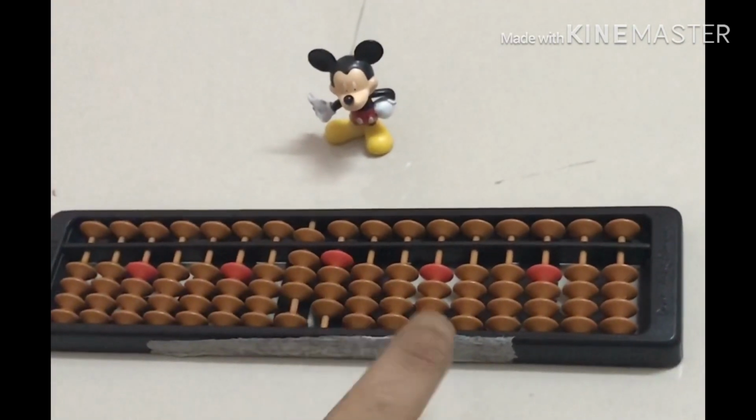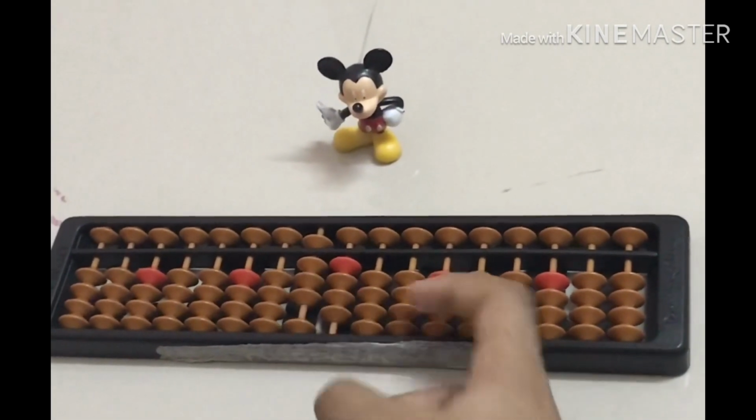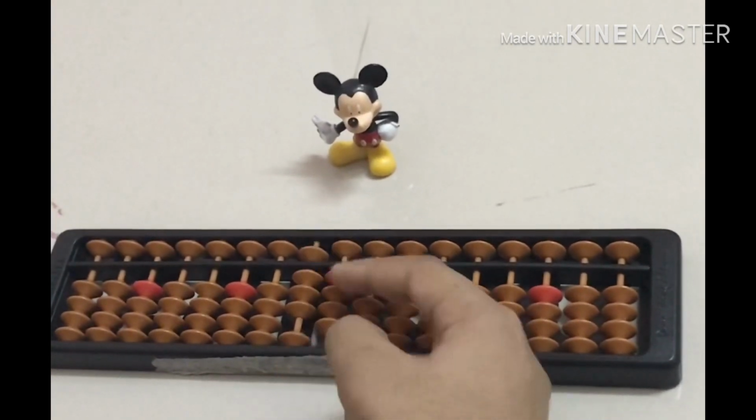Yes, the answer is 84. 50, 60, 70, 80. So this thing is 80 and this is 1, 2, 3, 4. So 84.